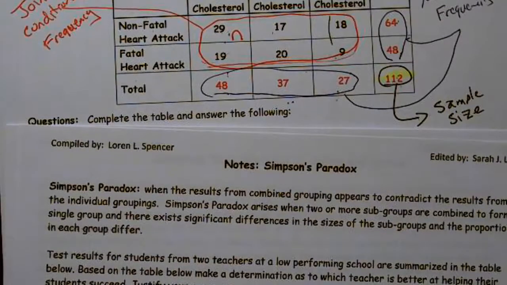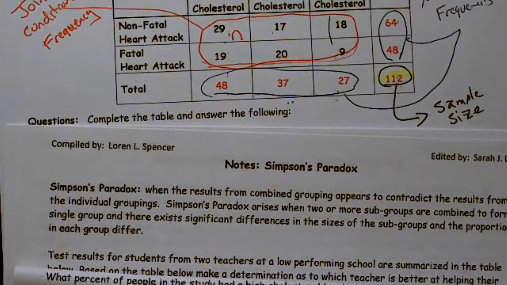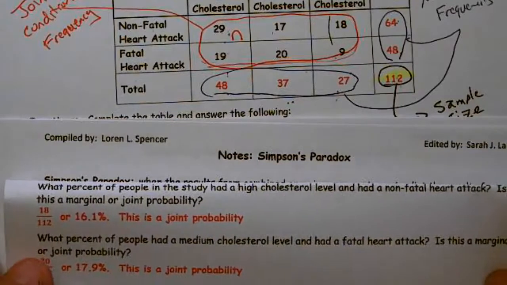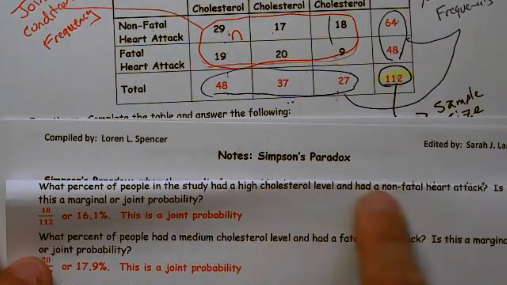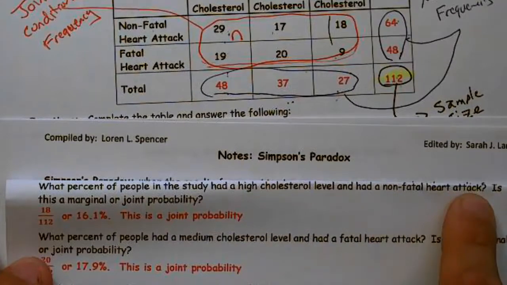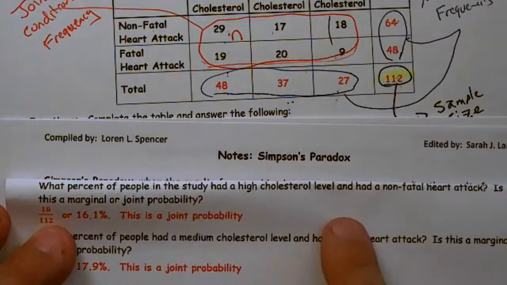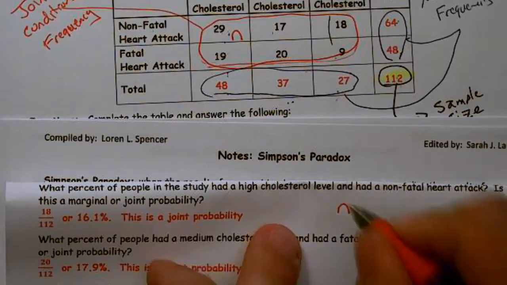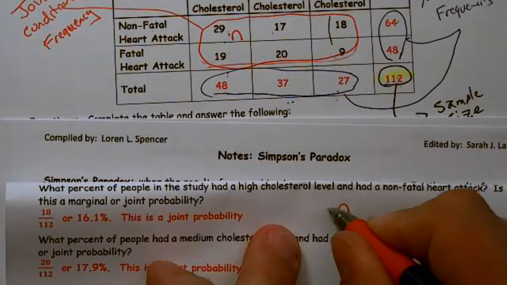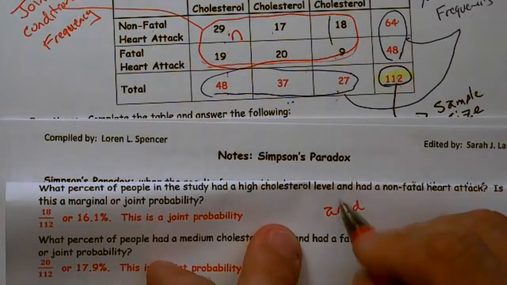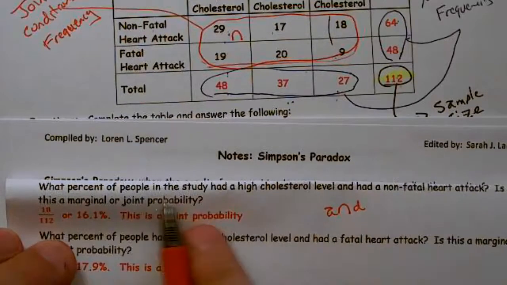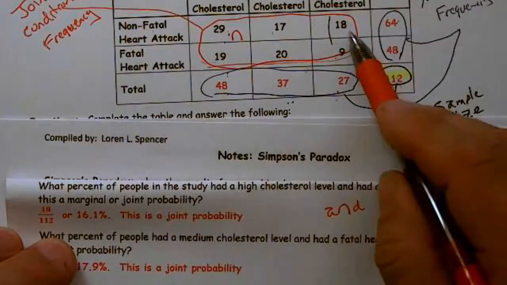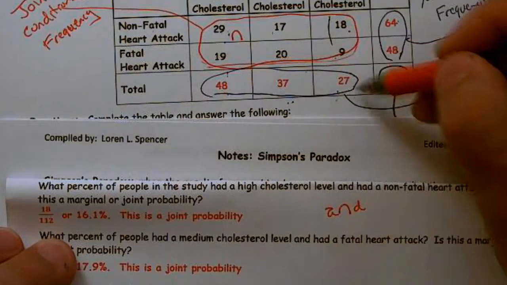It says, what percent of the people in the study had high cholesterol and a non-fatal heart attack? Well, here we have the word and. And anytime we see the word and, because and has an N in it, there's our intersection sign. That's the symbol for intersection. And what we're looking at had high cholesterol and non-fatal. Well, that's 18. That's where it intersected.